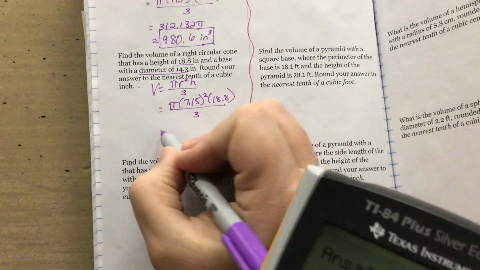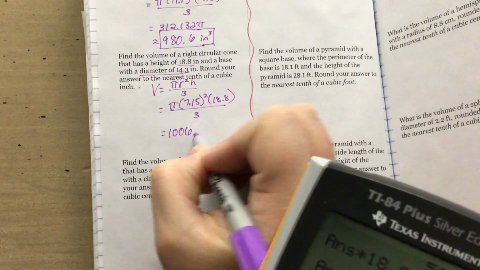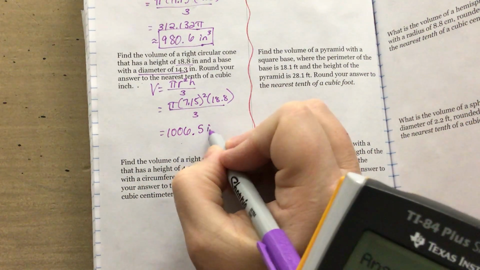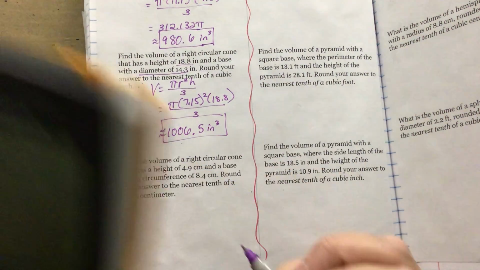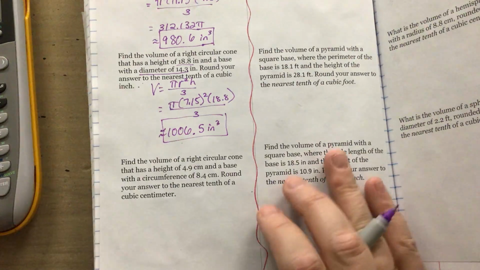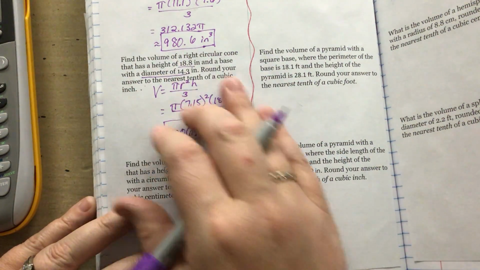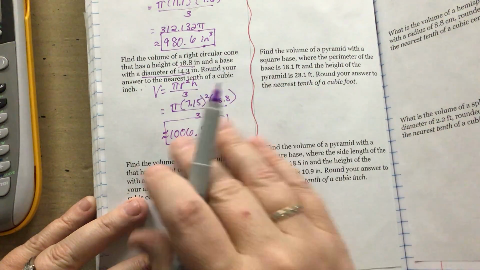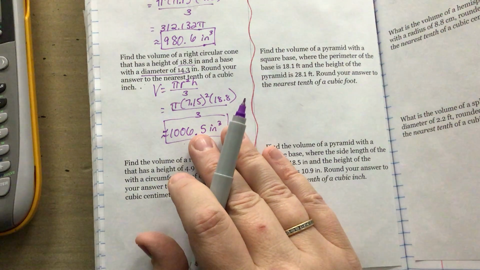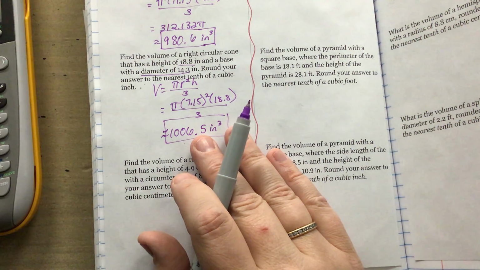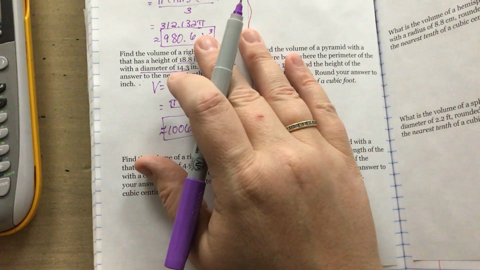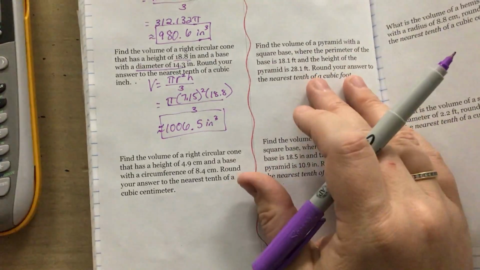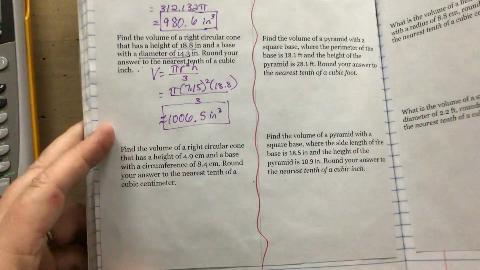So I'm going to have 0.5, 1006.5, again, cubic inches. So again, you're going to be doing these today in Delta Math. I'm just trying to show you how you plug it into the formula and where I'm getting my end result from. So again, please do not use 3.14 on your calculator. Use the pi button. If you don't have a pi button on your calculator, then you're going to use the calculator that's an option in Delta Math.